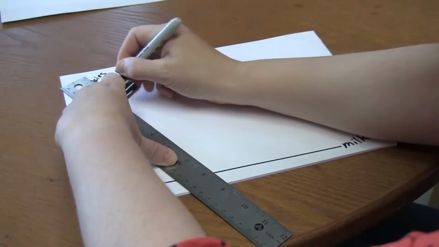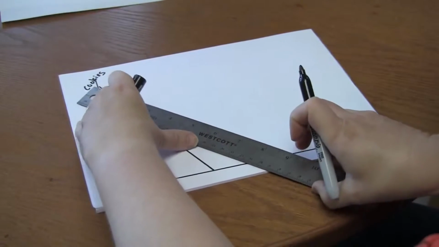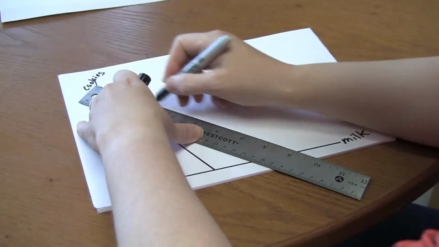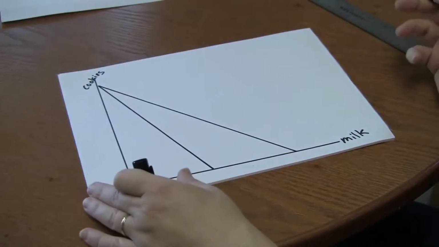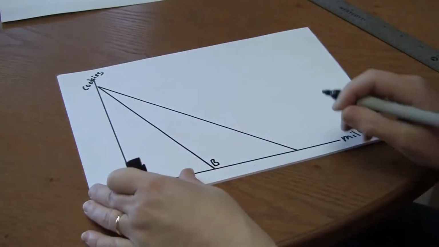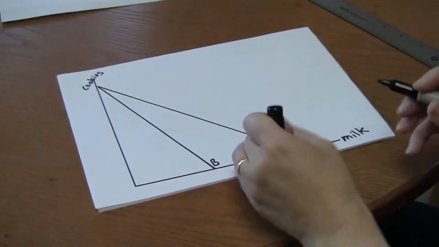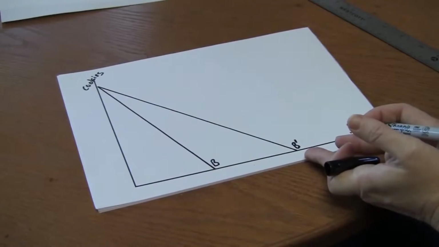So I draw my original budget line, and then the new budget line, representing the cheaper milk price. Original budget line, new budget line, showing greater affordability of milk.